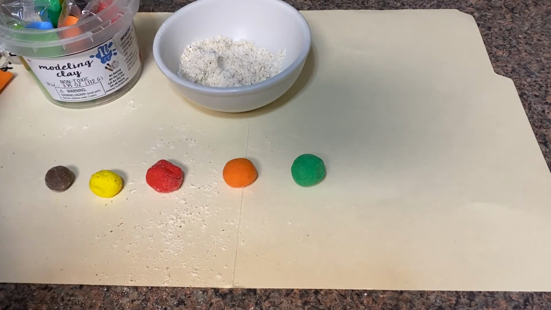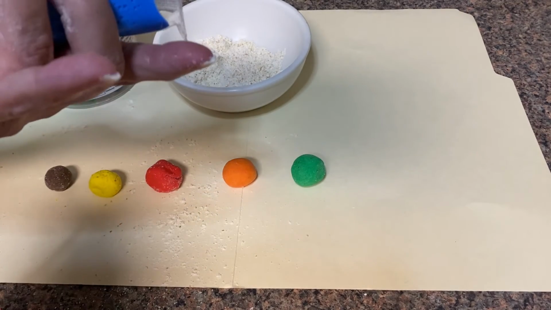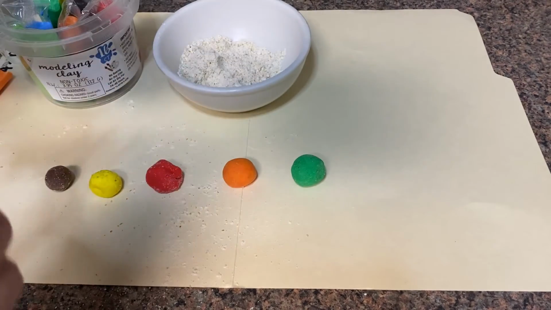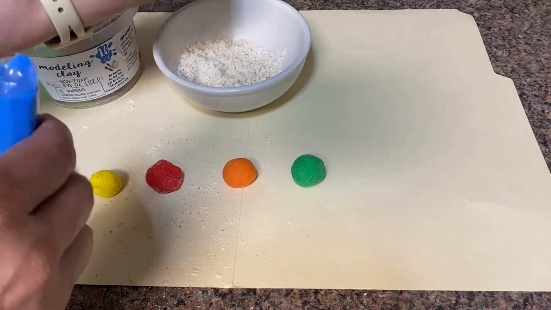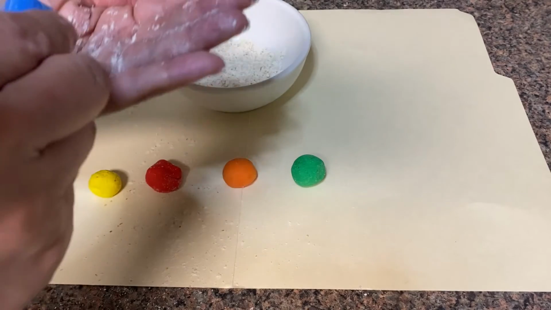All right, we have a couple more colors that are here. This one here, the color went to the bottom of the bag. That's interesting. Let's see, put some flour there.